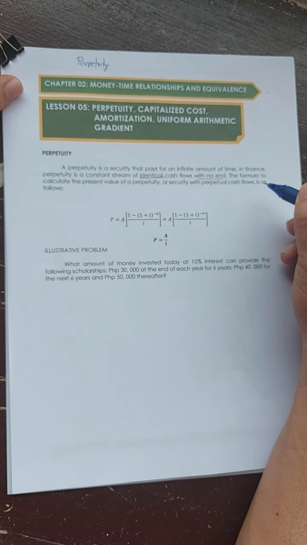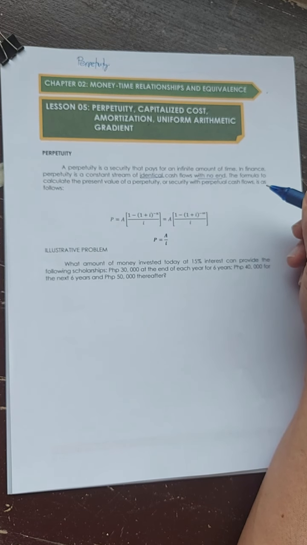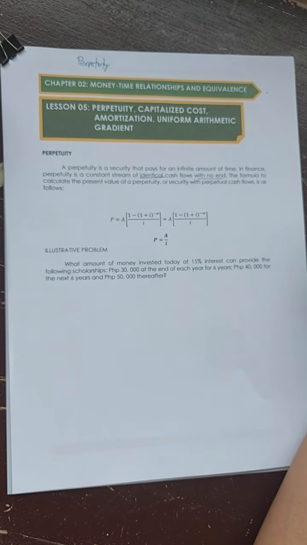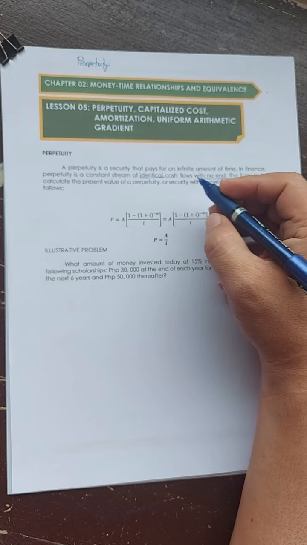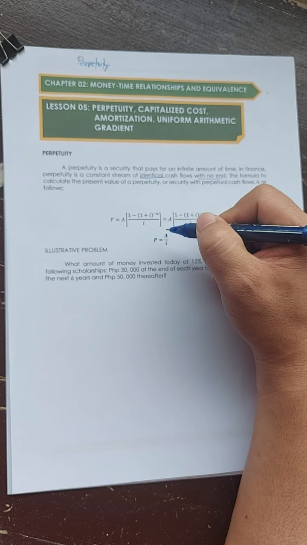The formula to calculate the present value of a perpetuity, or a security with perpetual cash flows, is as follows. We are going to follow the same formula we have used in annuities. It's just that n here is infinity.